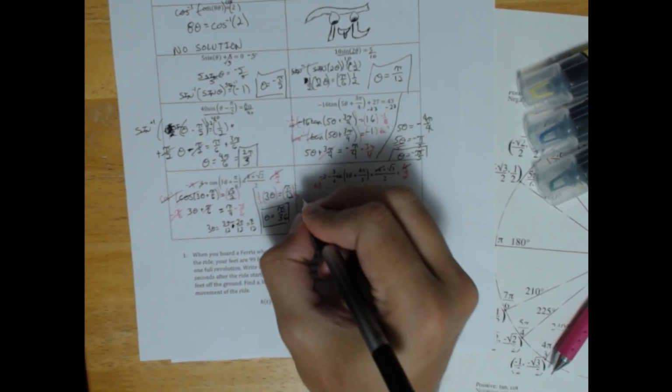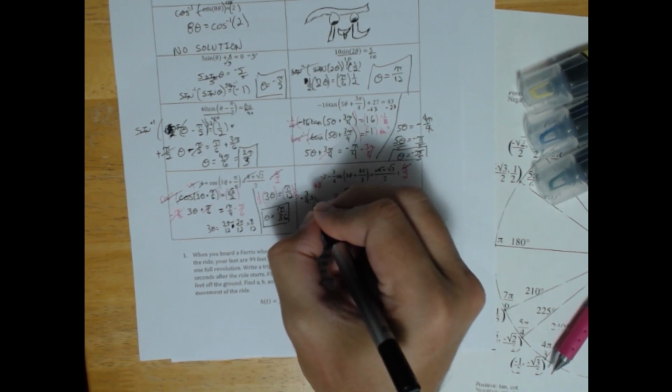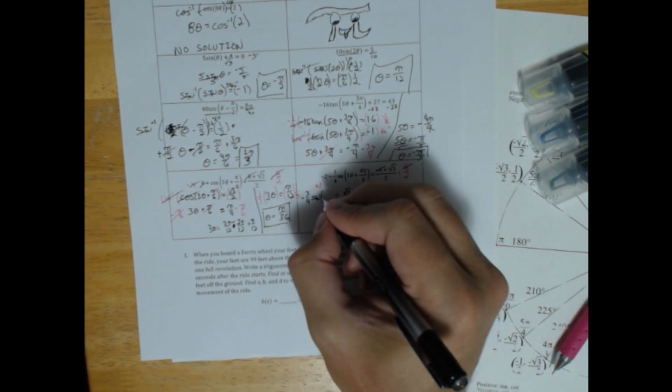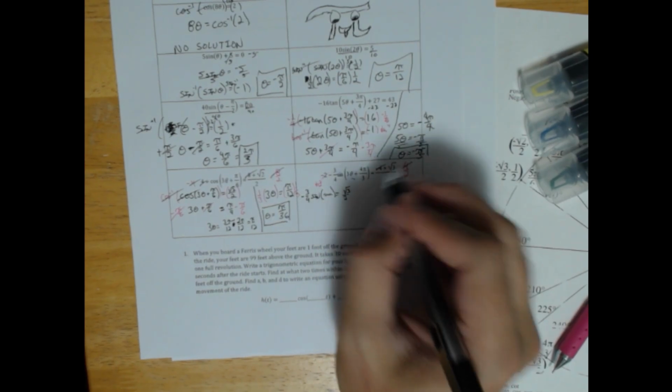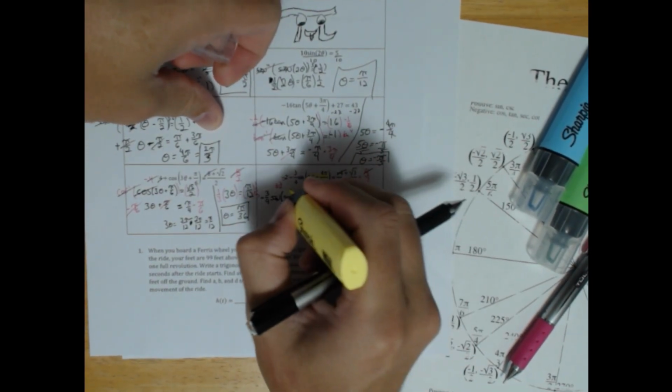And on the other side of the equation, we have negative 3/4 sine. I didn't give myself enough room, so I'm going to yada yada yada all this stuff in here, all that yellow stuff right in there.